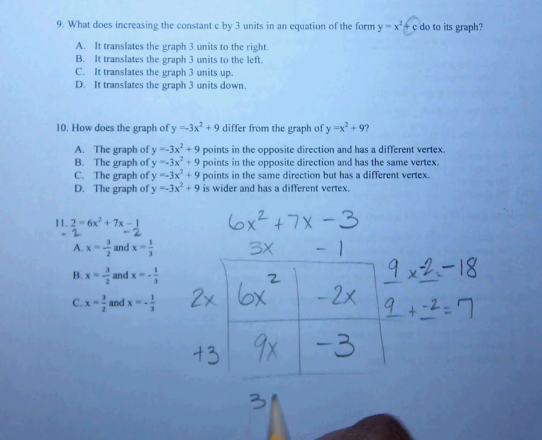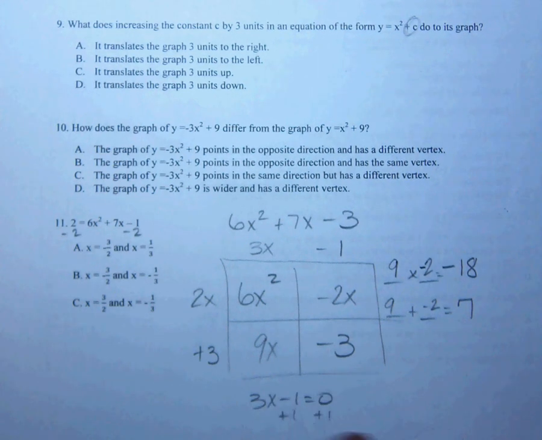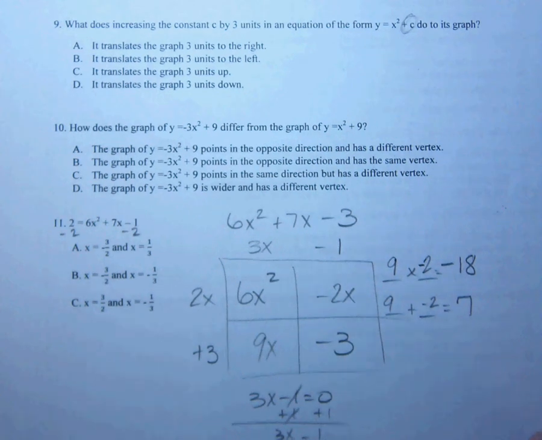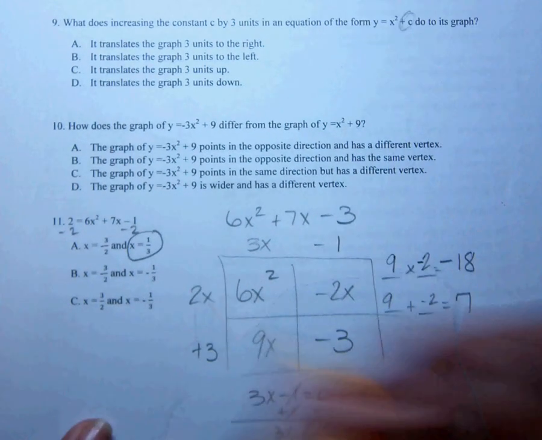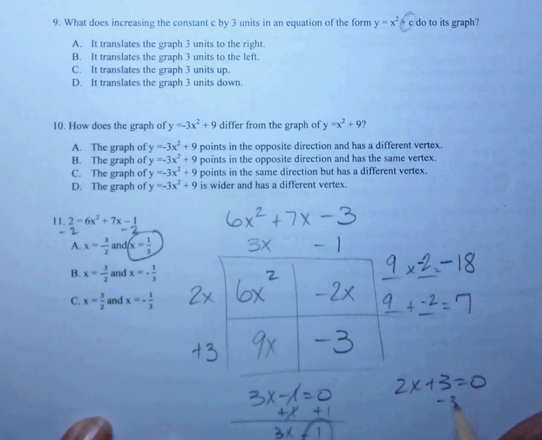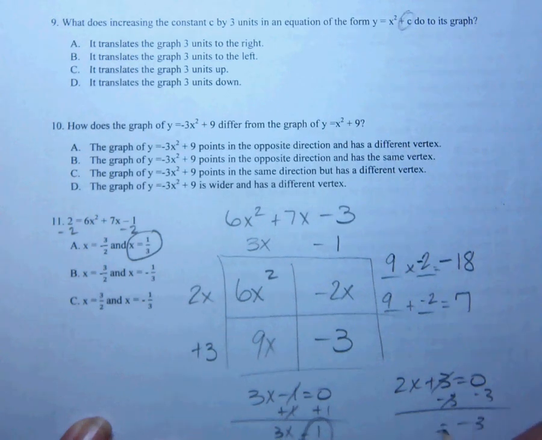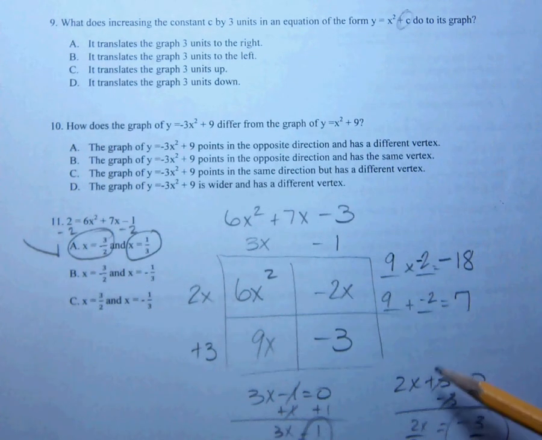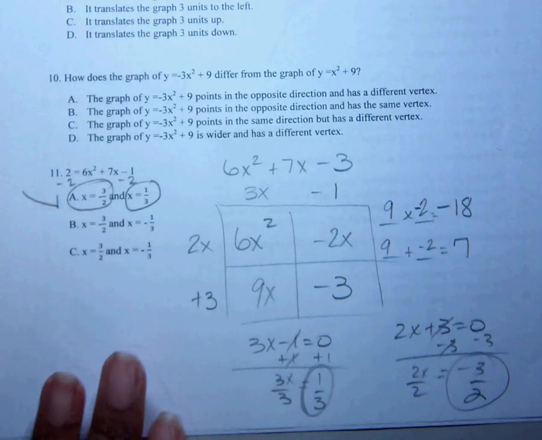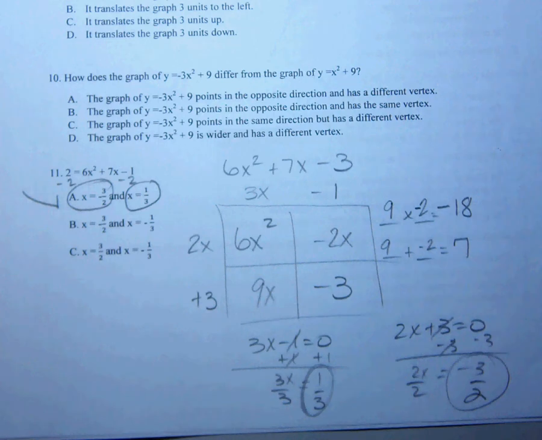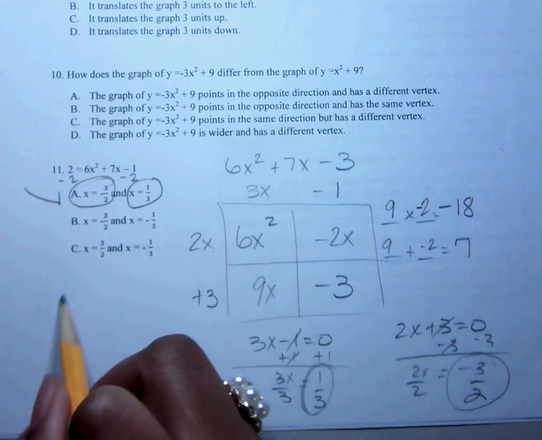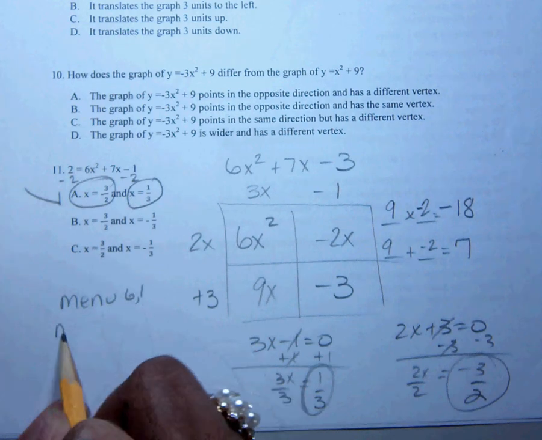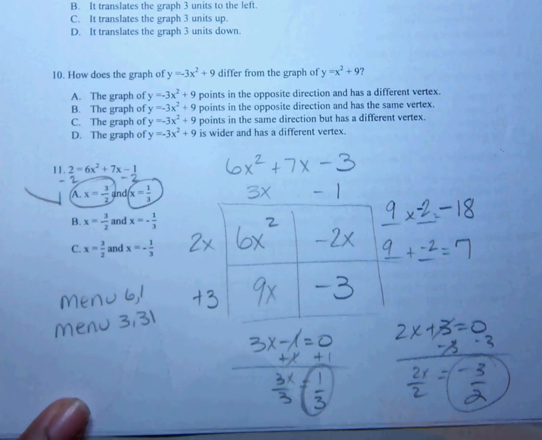So now we take each one and set it equal to 0, add 1, divide by 3. So 1/3 is an option. That is a 0. Then we take 2x plus 3, subtract 3 on both sides, then divide by 2. Negative 3 over 2 is the other answer. So yes, I want you to practice that at home. But at school, when you have the calculator on the STAR test, you can use menu 6-1 or menu 3-3-1.